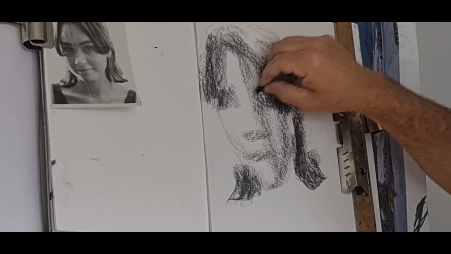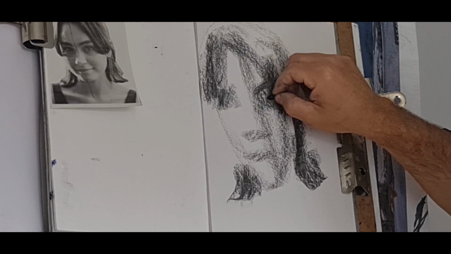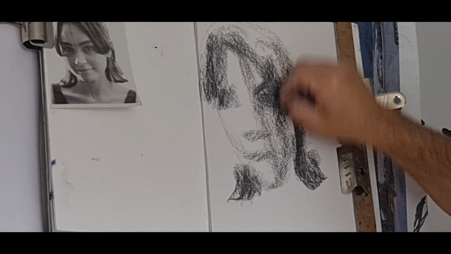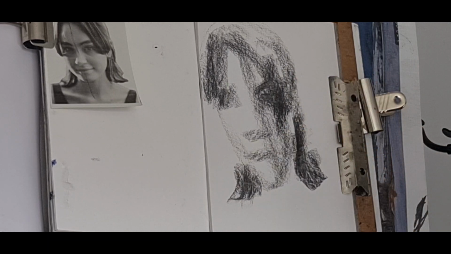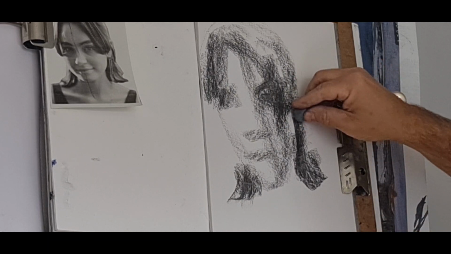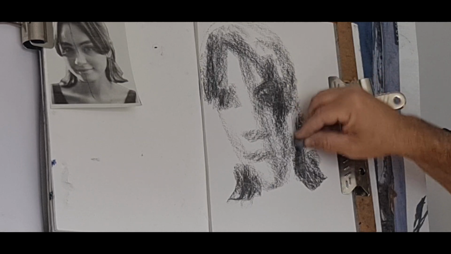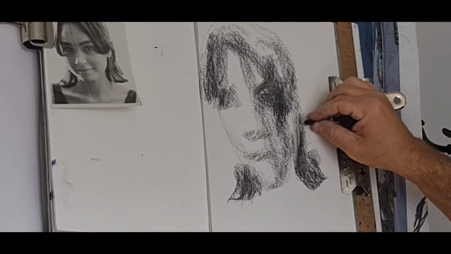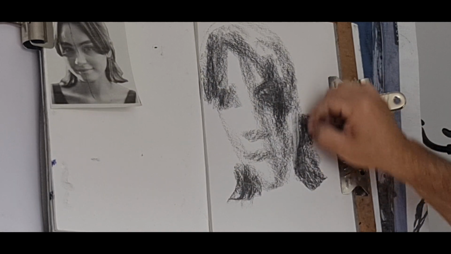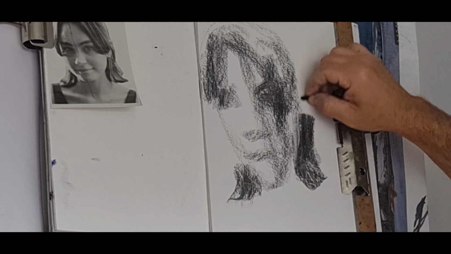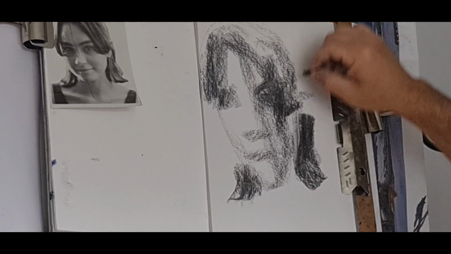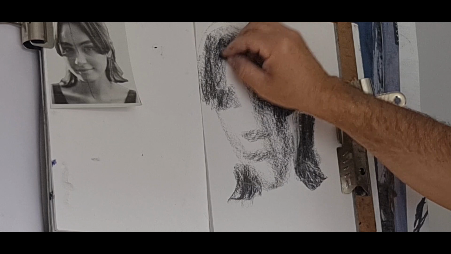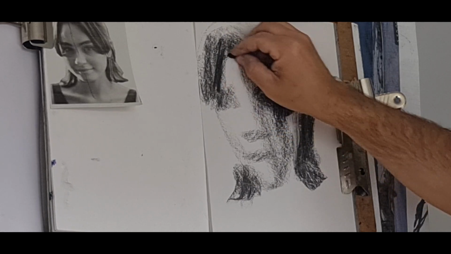I'm still looking at where to define features slowly. So there, a bit more, and darker. That's too elongated for me. She's a lot wider. So here, just give her more of that side of the cheek. There, hairline here, hair here.